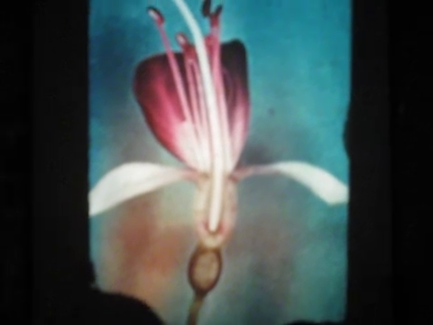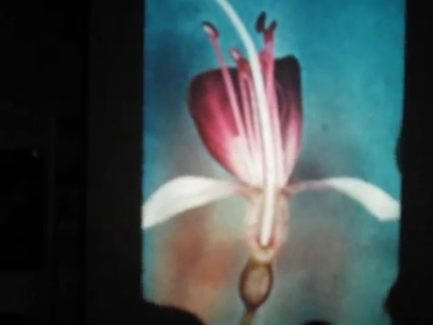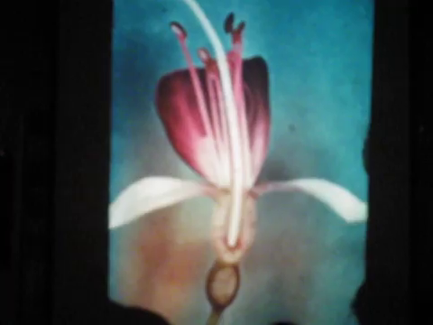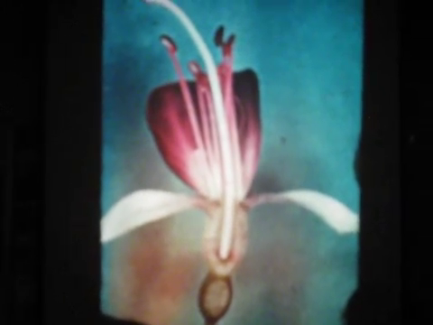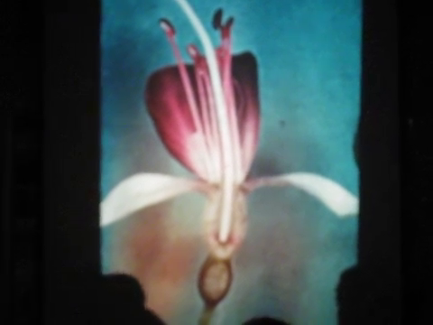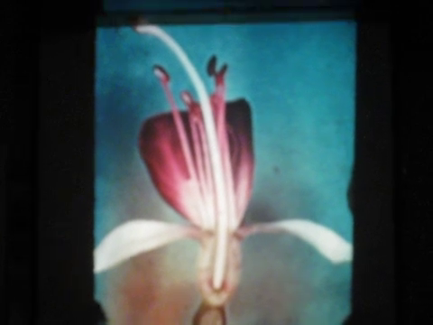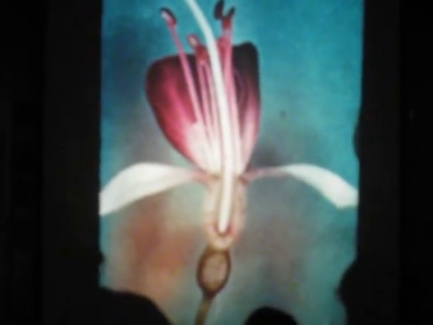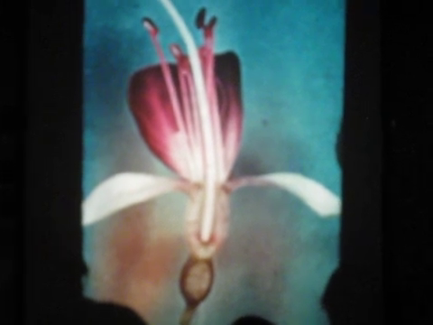So if you use those other terms, is this flower epigynous, hypogynous, or perigynous? Epi is above, hypo is below. What's the one in the middle? Perigynous. Thank you.